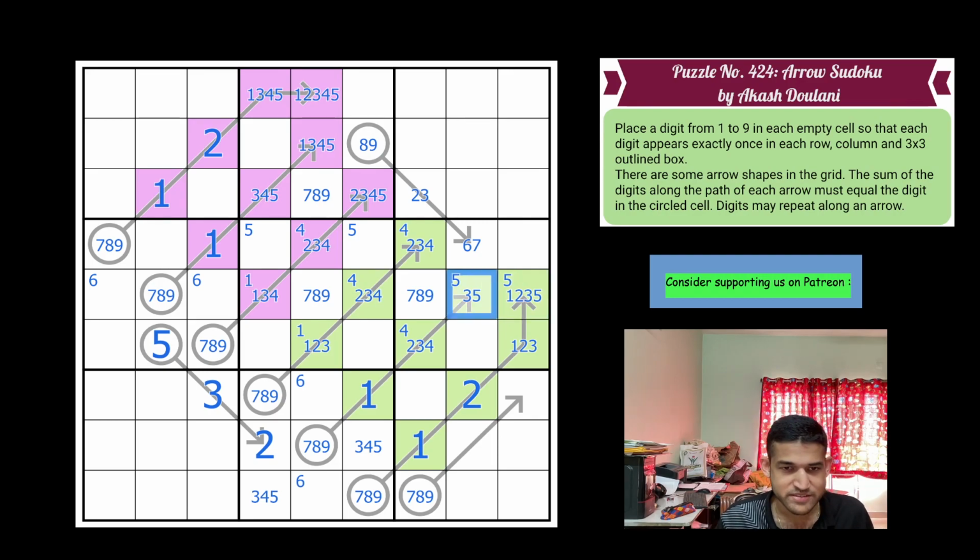So you can eliminate 3 from this cell at this point. This is the break into the Sudoku, guys. There is no other breaking. You can move around anywhere, but this is the point where the Sudoku really breaks apart. It's very difficult to see.